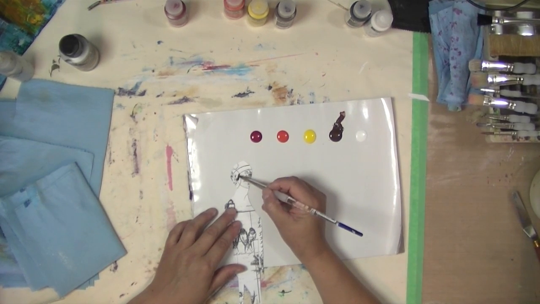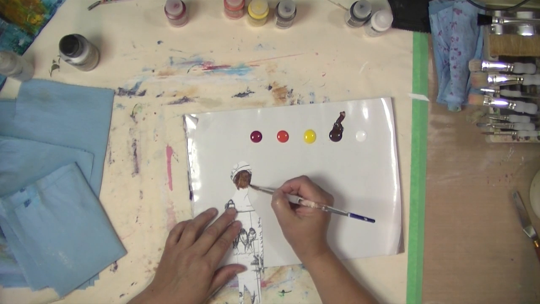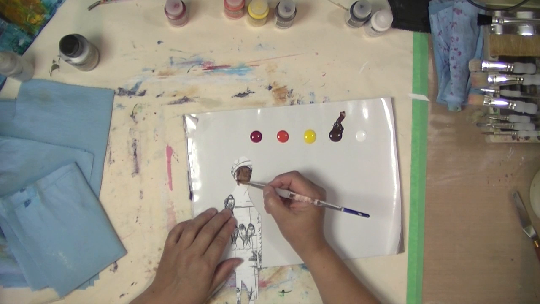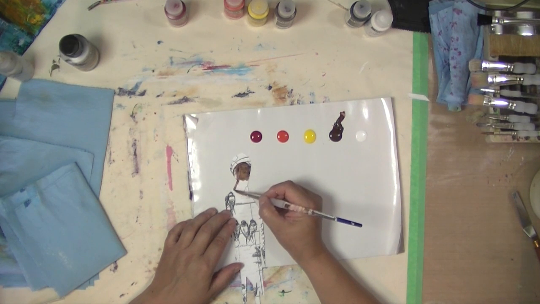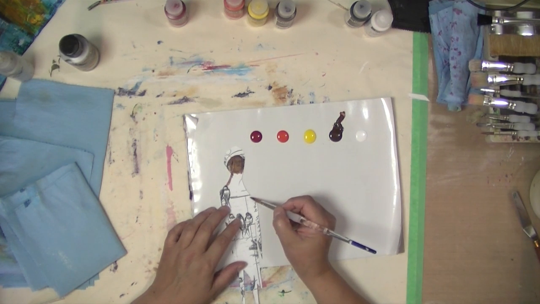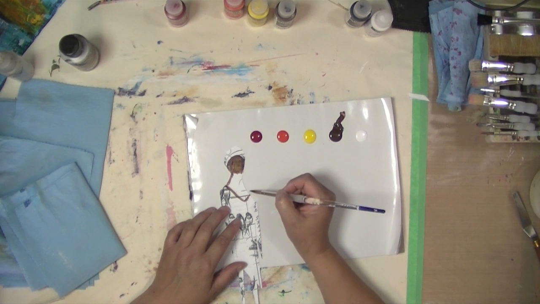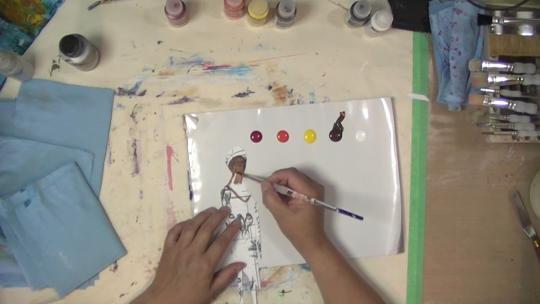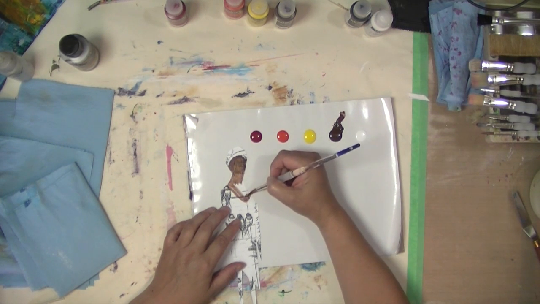I'm going to get that painted. I've got water in my brush because I want the writing to show through. Now, this is backwards, so I have to keep that in mind when doing the painting, backwards to my actual sketch.